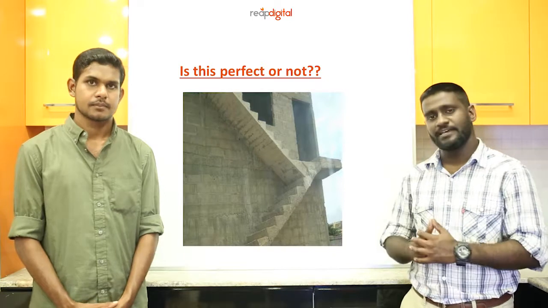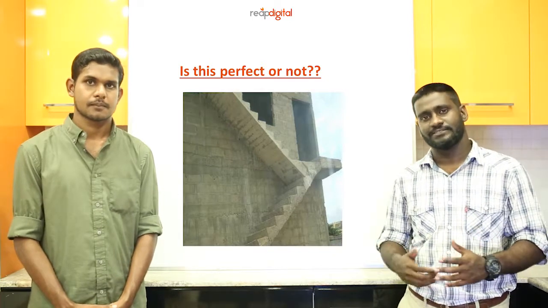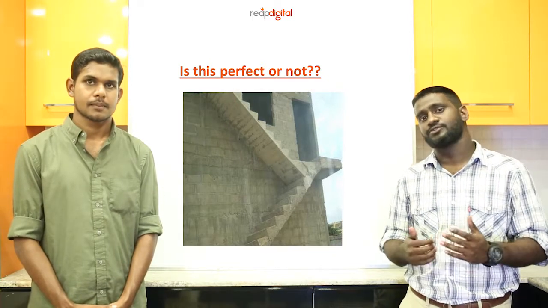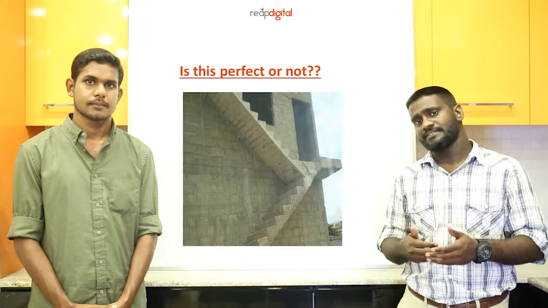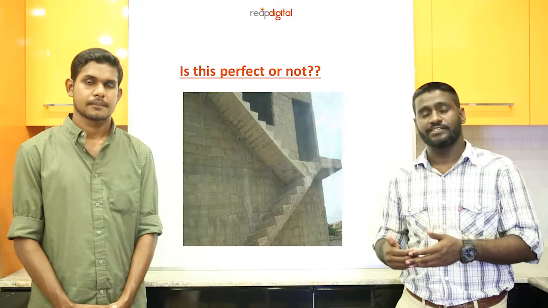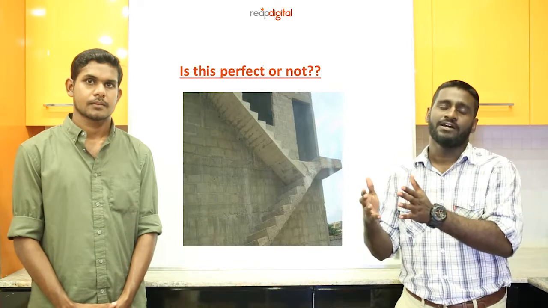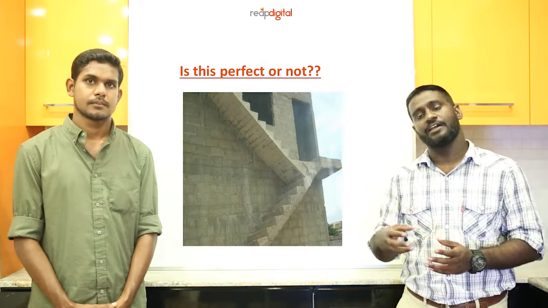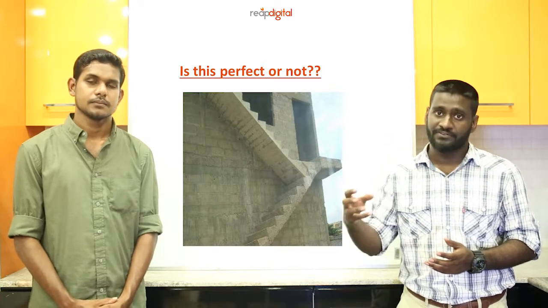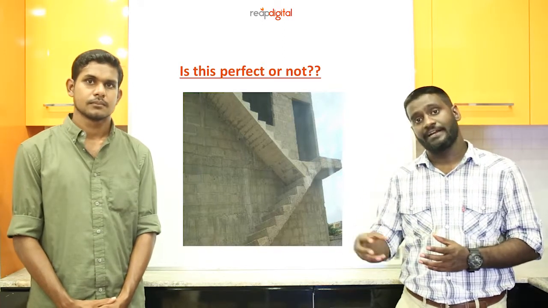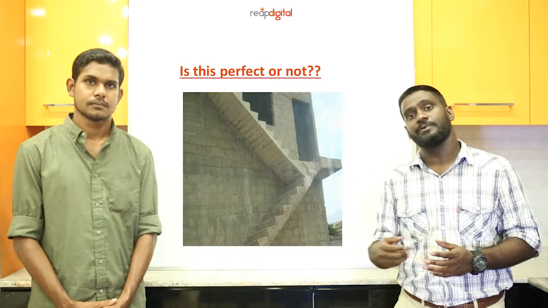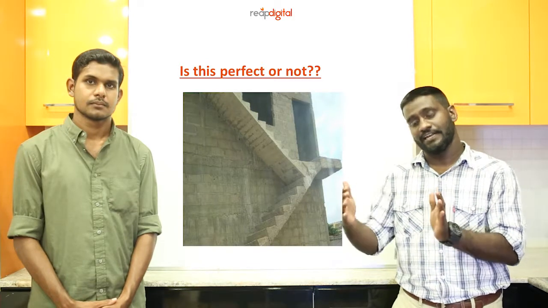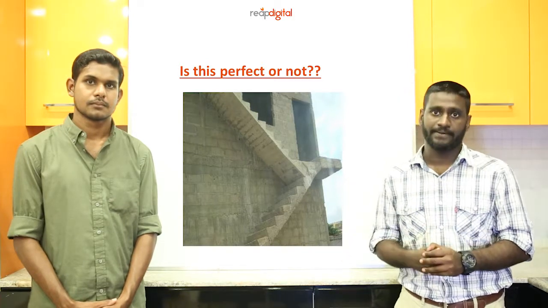When you look at this image behind us, it's very obvious that this is a failure and it's not going to work. We understand this because of experience. We know that this kind of staircase is never going to work. Similarly, there are heuristics, or rules of thumb, that have been practiced over the years by specialists, and they have learned what a website should look like.